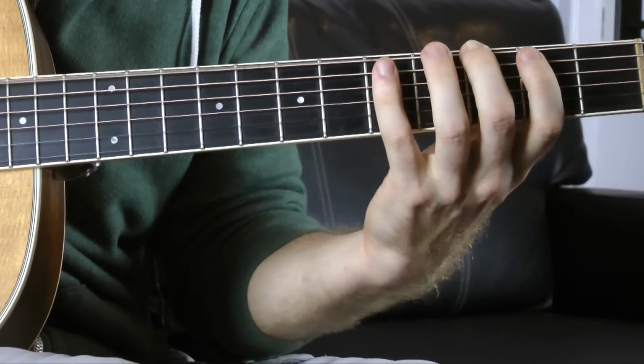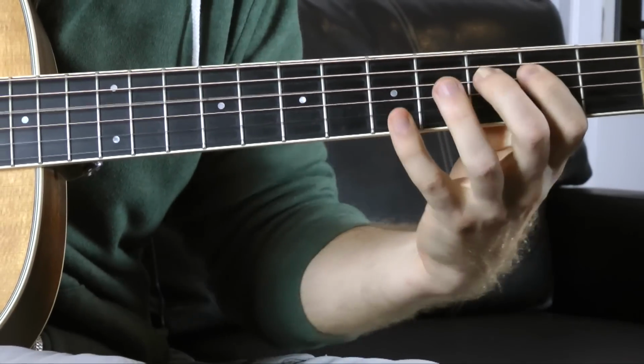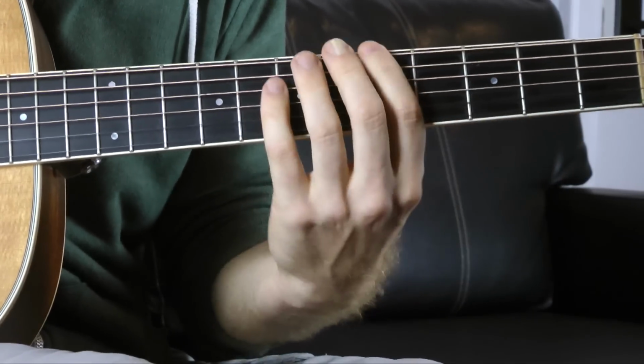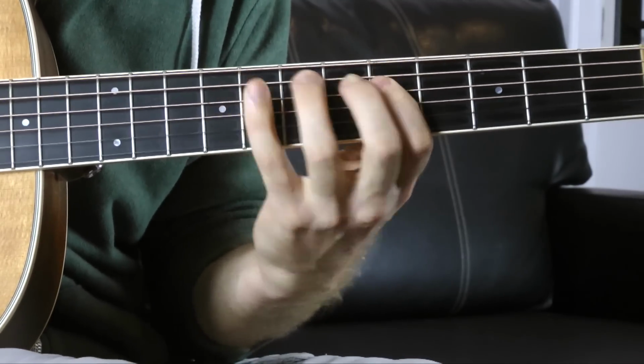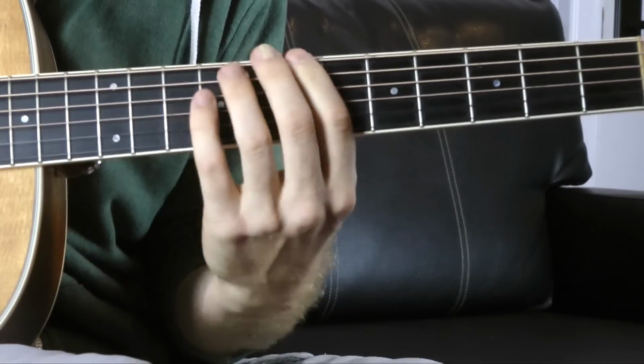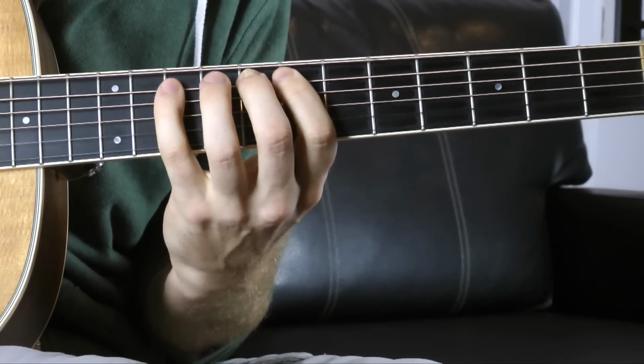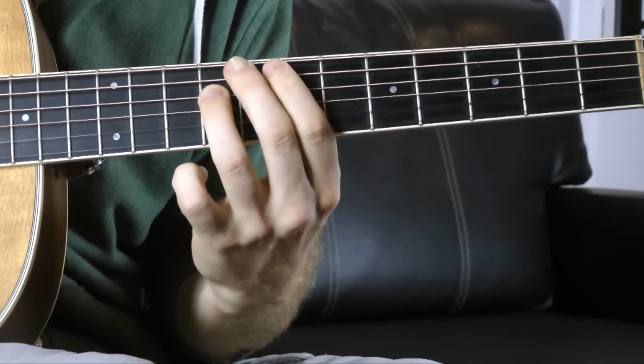G's mode would be G, A, B, C, D, E, F, G. A's mode would be A, B, C, D, E, F, G, A. And B's mode would be B, C, D, E, F, G, A, B. And that brings us back to C, right? Now, how does that help us?